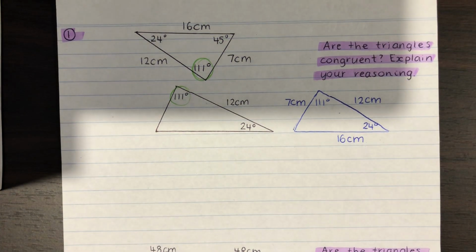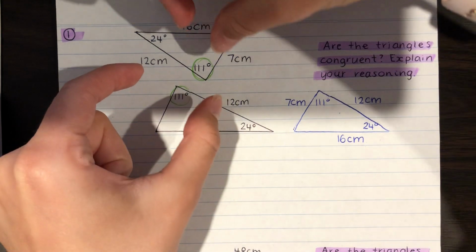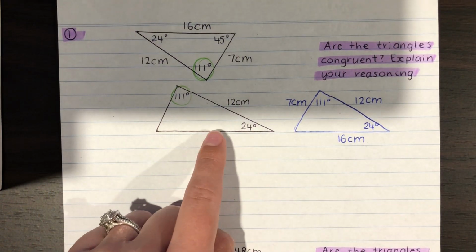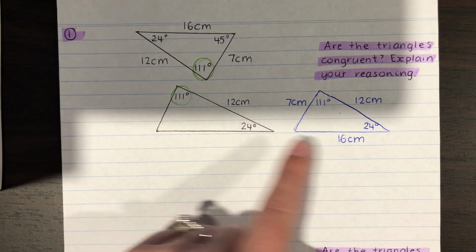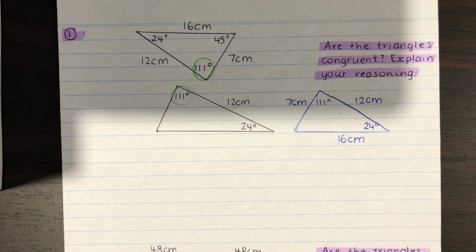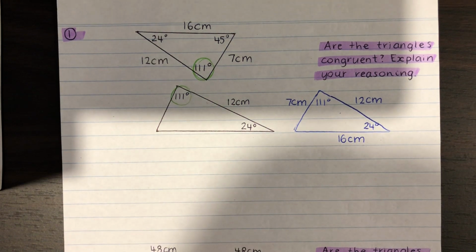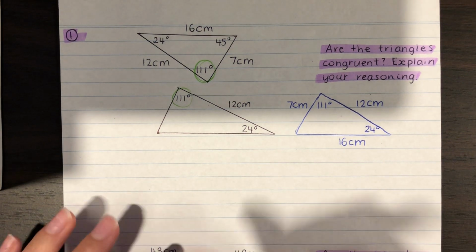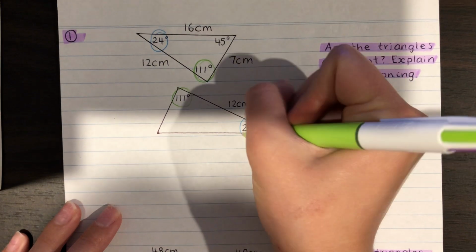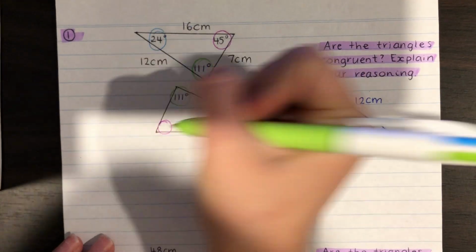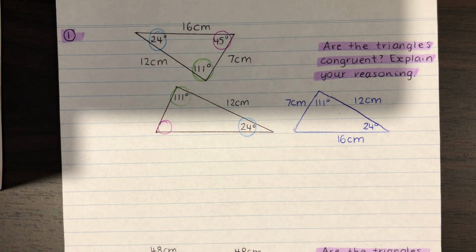Basically what I've done is I have taken this triangle and turned it around to make it face the same way as this, because now it's easier for me to see if they're the same triangle. I used the 111 as my starting point. This angle here matches up with this one, and then this angle here matches up with this one. So you can turn it to match each other.